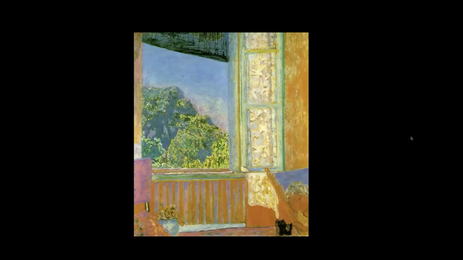The Death of the Gravedigger. Again, this is Matisse.